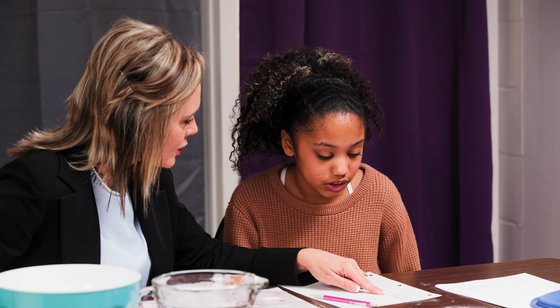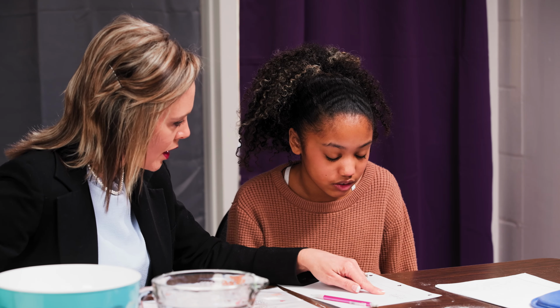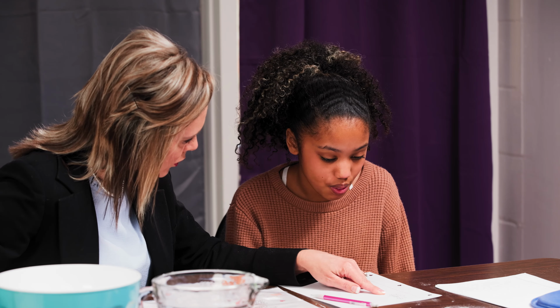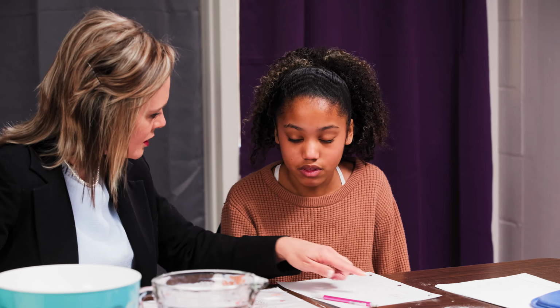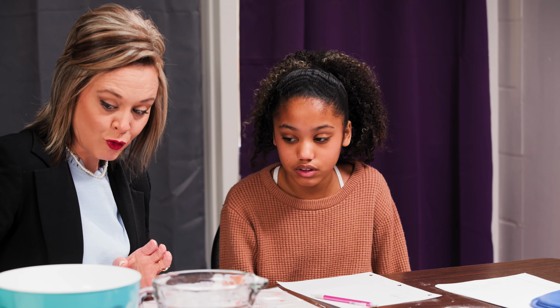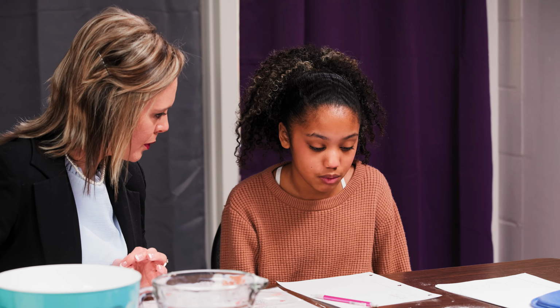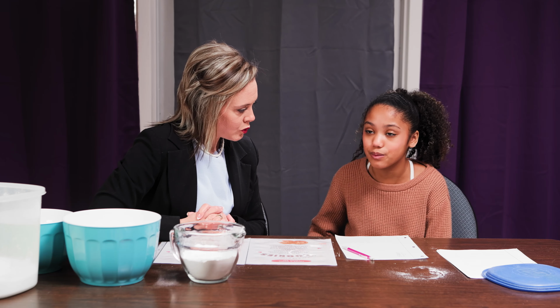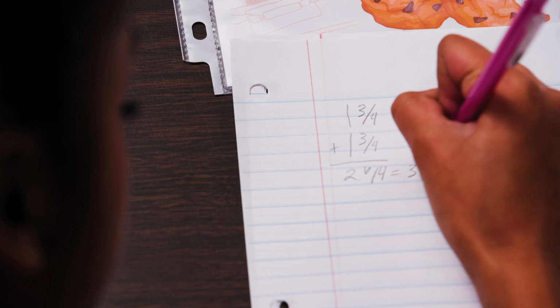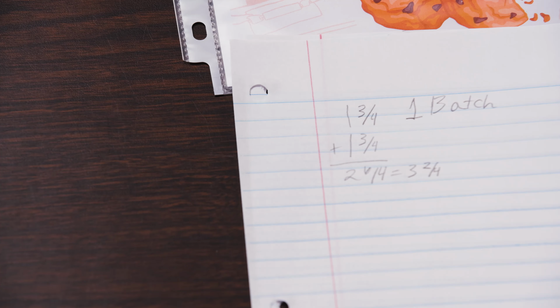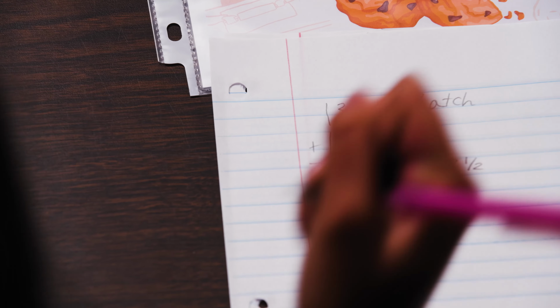Is this fraction written in such a way that I could use a measuring cup? Or is there something I could do to this fraction to make it my real world where I could use a measuring cup? We can make it into a real world problem. Okay, so let me see you do that. 3 2/4, which is also 3 and 1/2. Good job. So you can write that down as well. All right, way to go.